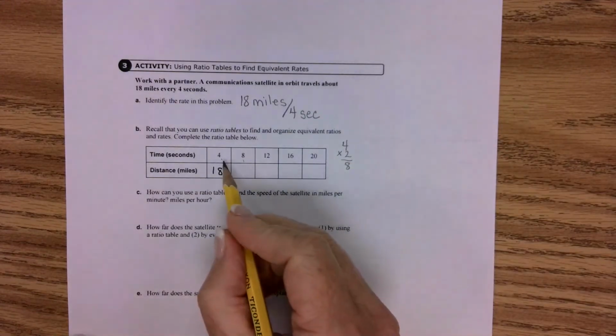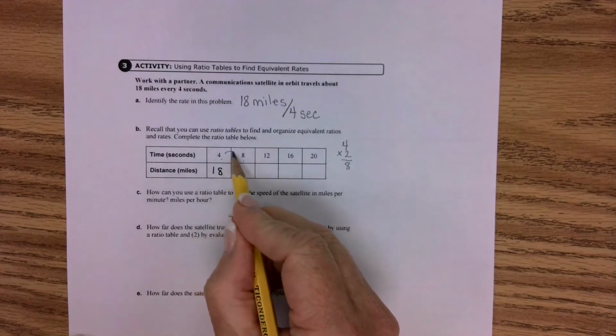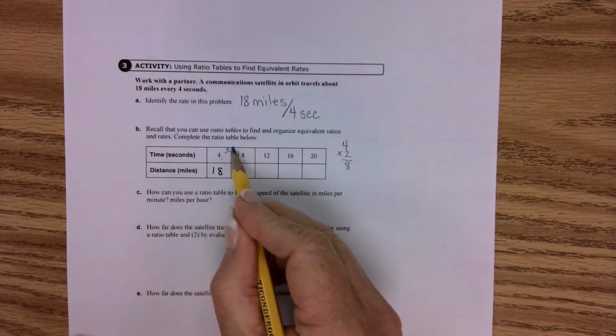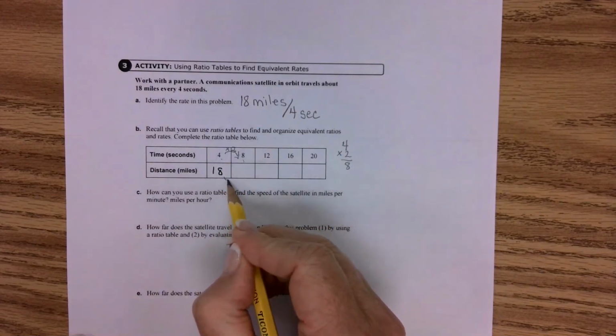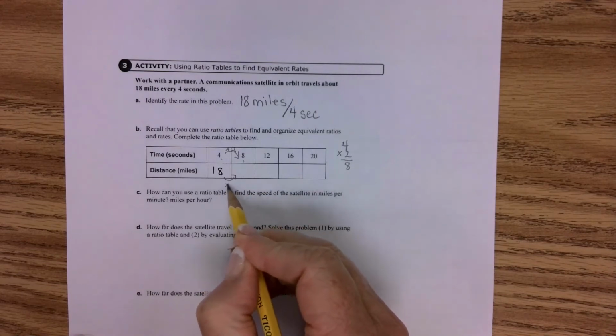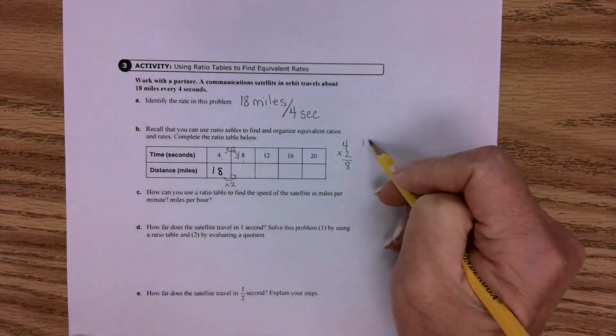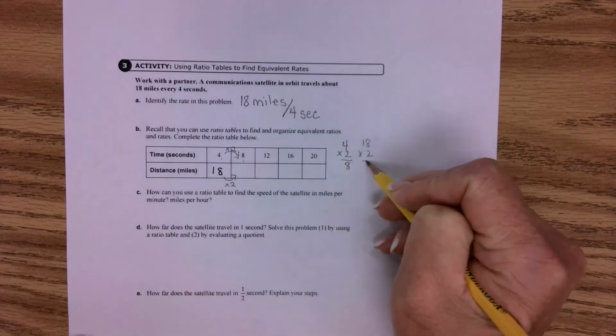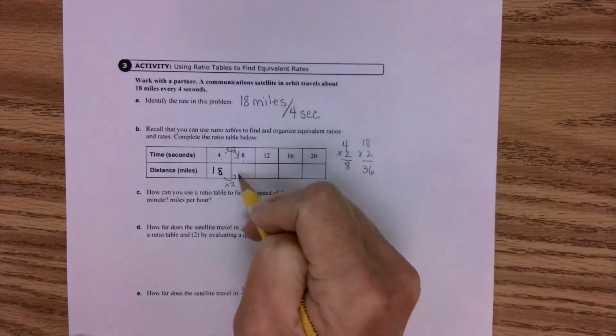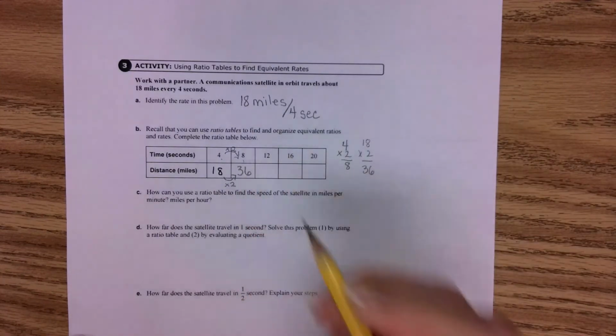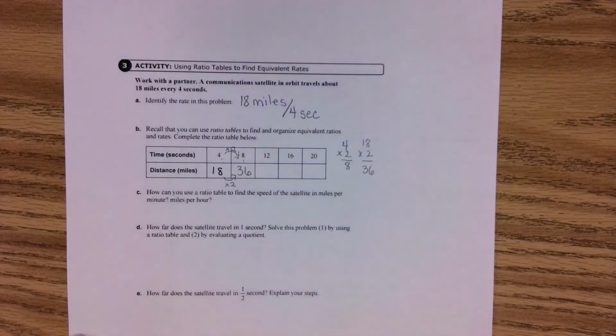So if we multiply by 2 to get from 4 to 8, then we multiply 18 by 2. So 18 times 2 is 36. You could have also just doubled it. 4 plus 4 is 8, so 18 plus 18 is 36.